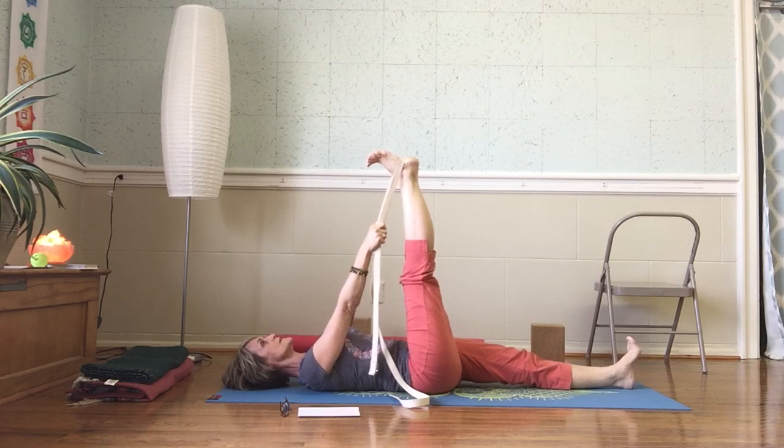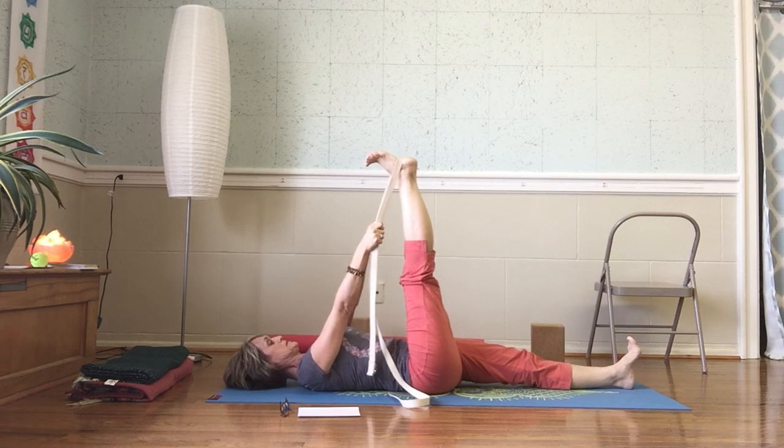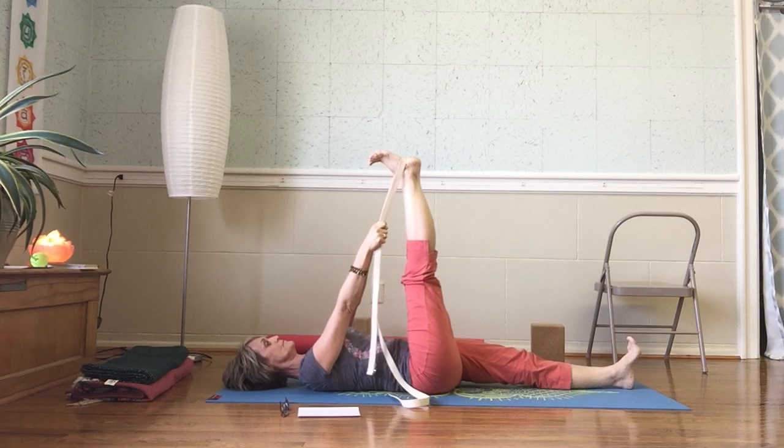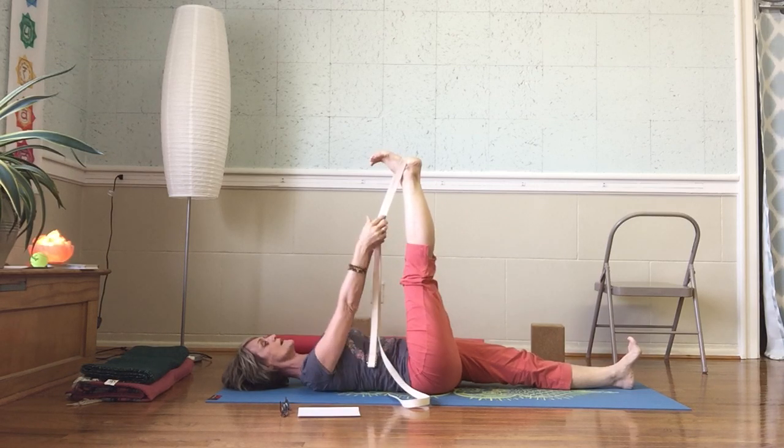So we're actually working with the first 3 hip openers of Adil Paklivatov's hip opening series. So our breath and our attention should be along the back side of the leg.